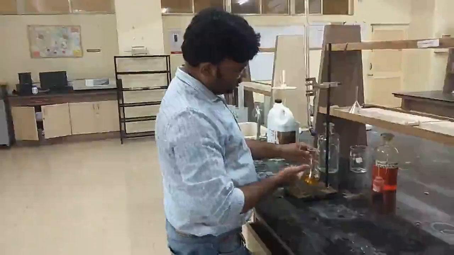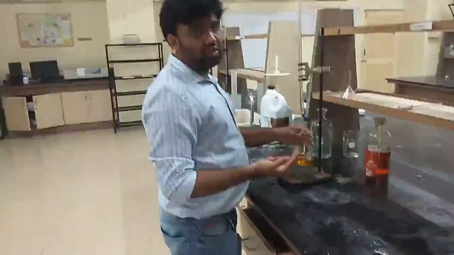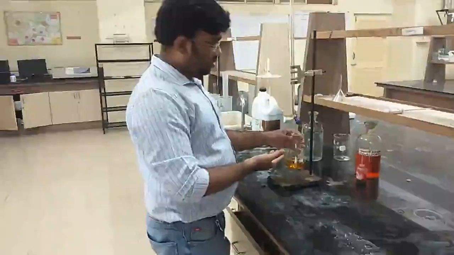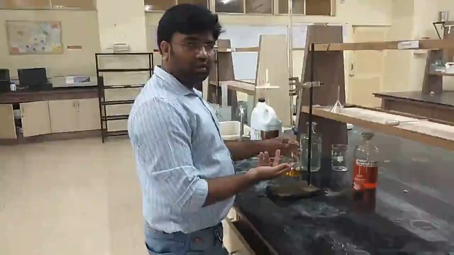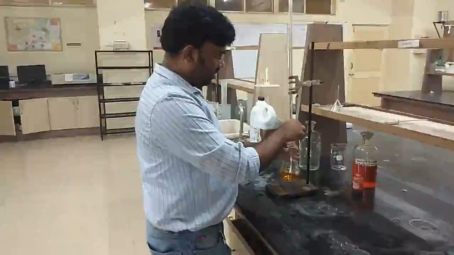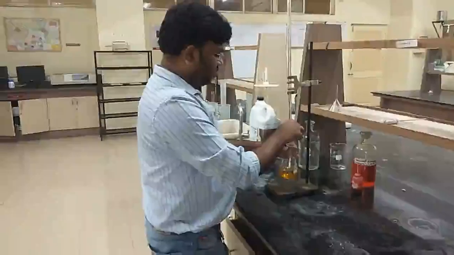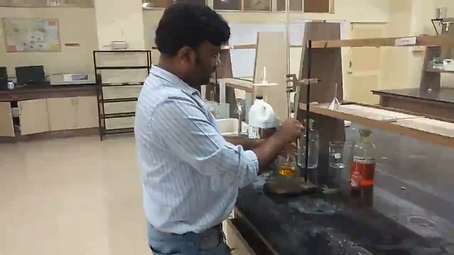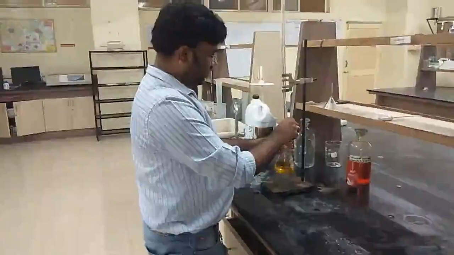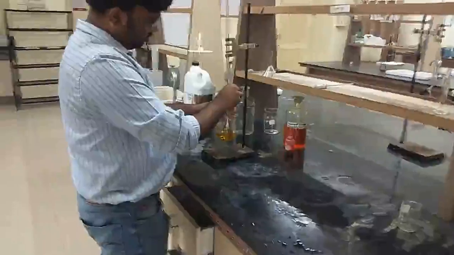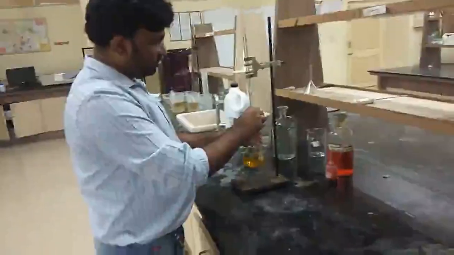As you can see, there is no green color that is obtained, right? If there would have been green color development, it would have been a failure. But here no green color development immediately after COD digestion has occurred. So let's start with the titration part and observe the color change.